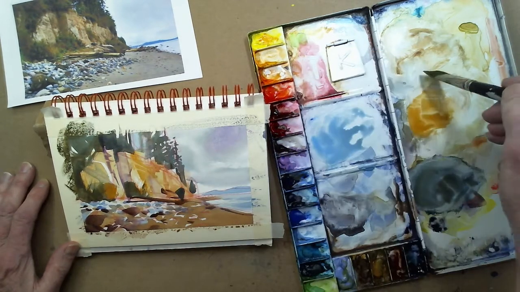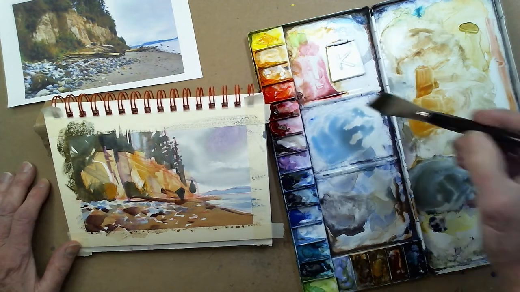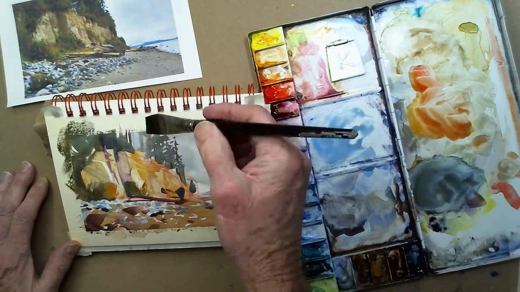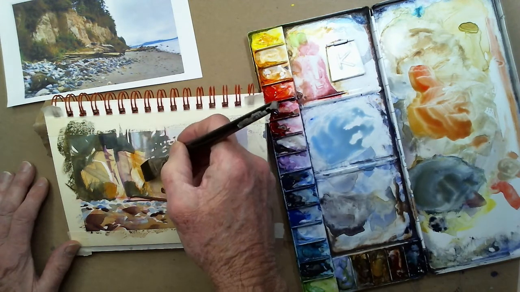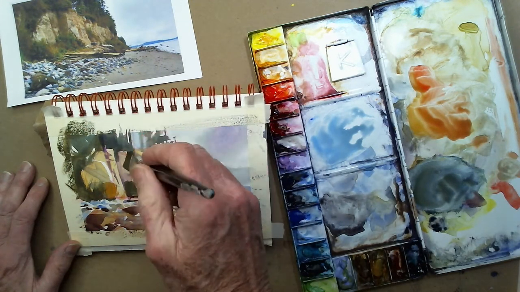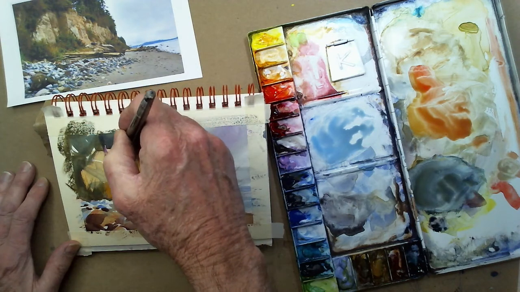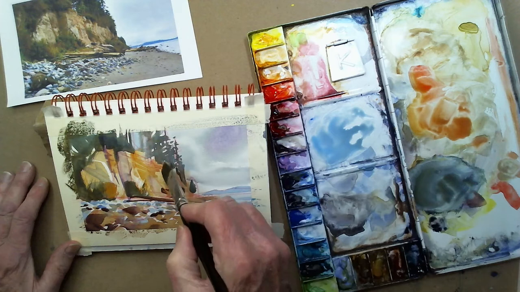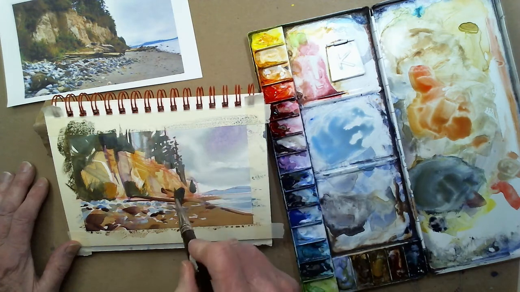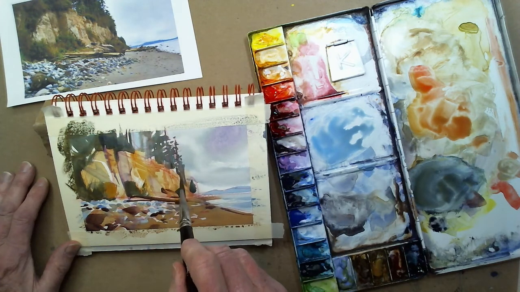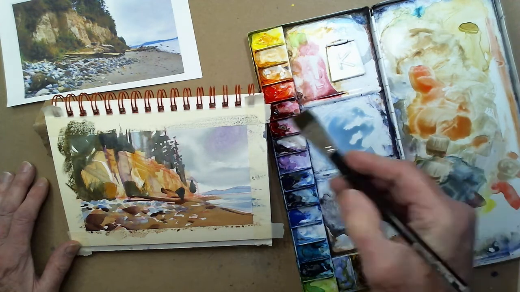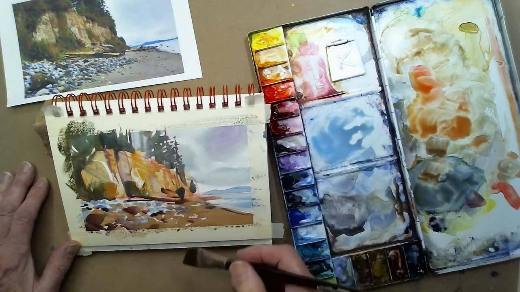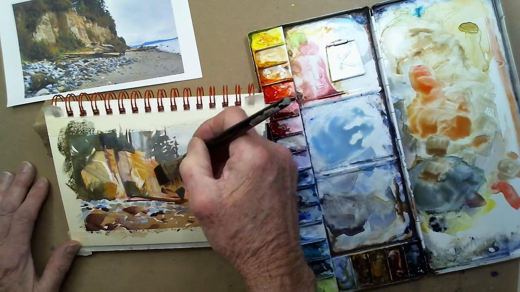I've got a little more orange happening, a little redder. I'm going to use this very lightly. I've got it kind of coming down through here a little bit, and I'm going to make this a little darker. And this cliff, I'm just going to touch a few places, just with the side of the brush, just to get a little texture into it.